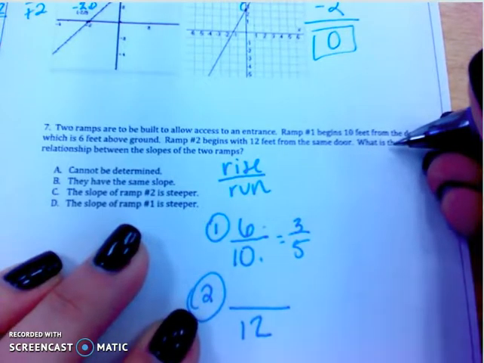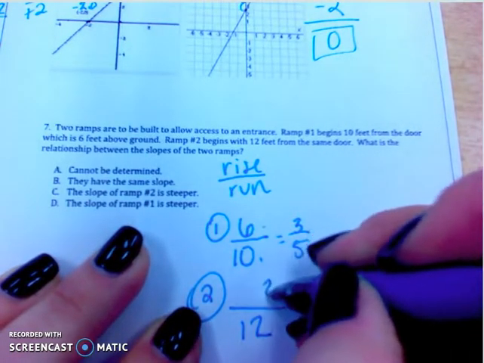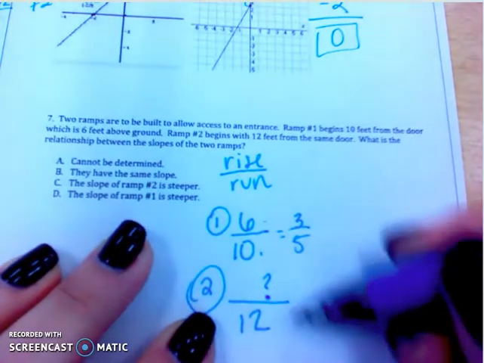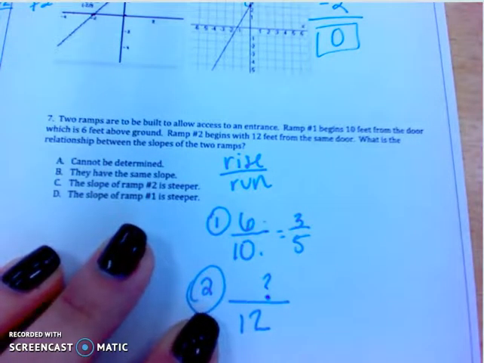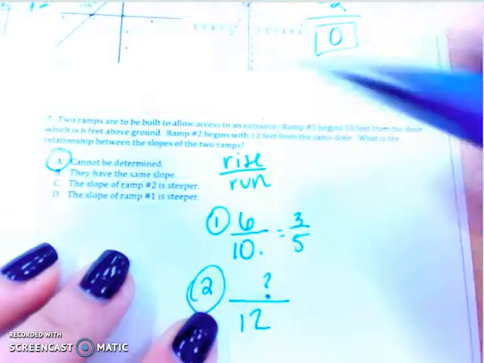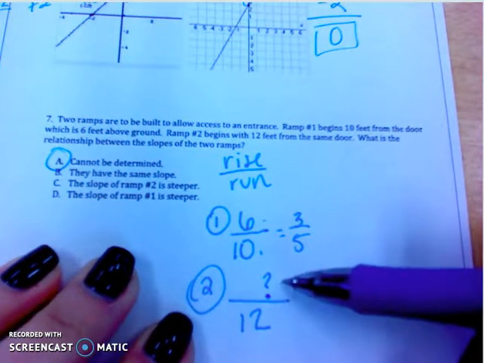So that's ramp 1, and then ramp 2 begins 12 feet from the same door, but what's the relationship between the slopes? I don't know the height here. So I don't know how tall that ramp is. So this cannot be determined just because I don't have that number right there.